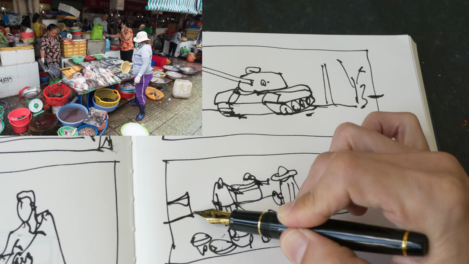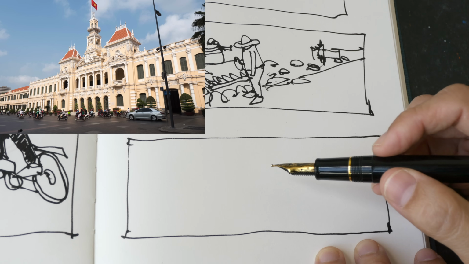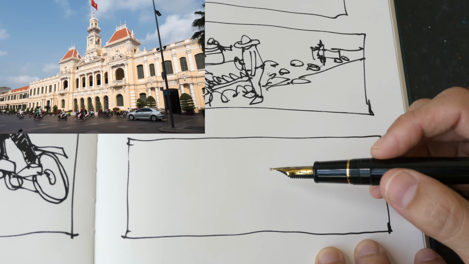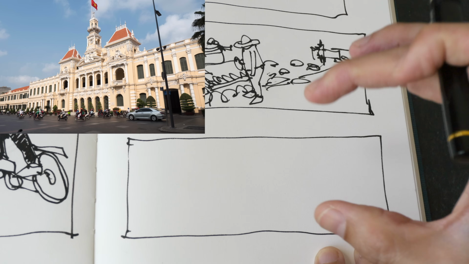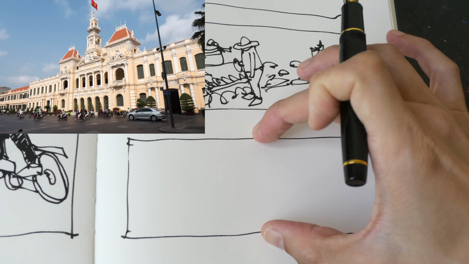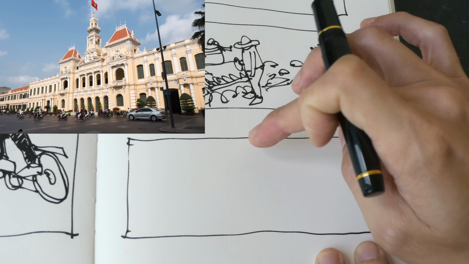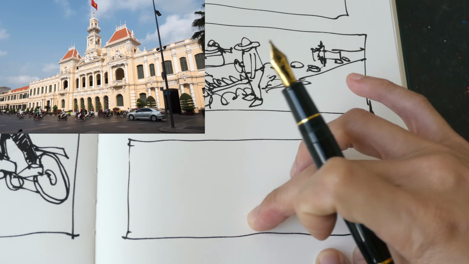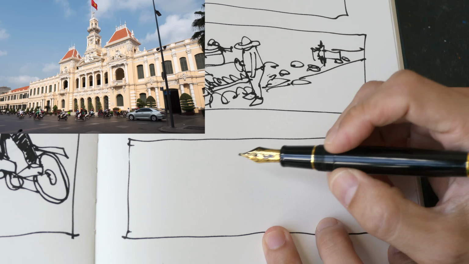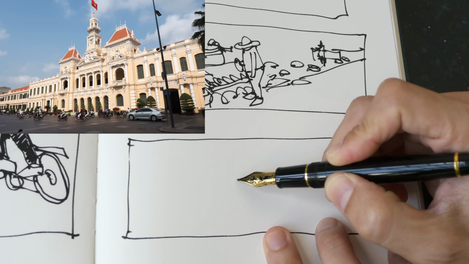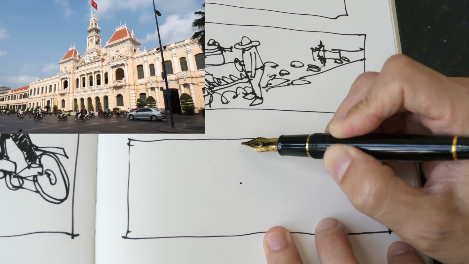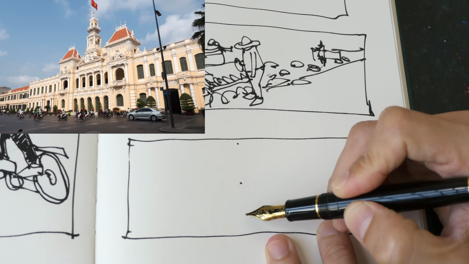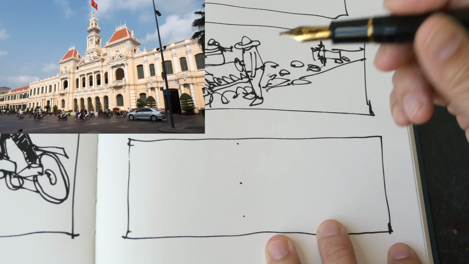Some boxes here. And now let's draw this very wide building. So I want to be able to fit the height of the building onto the page. I want to make sure to get the flag at the top and the motorbike riders at the bottom. So let's see where the midpoint is. The midpoint somewhere around here. The flag will be around here. So the bottom of the building will be around here.